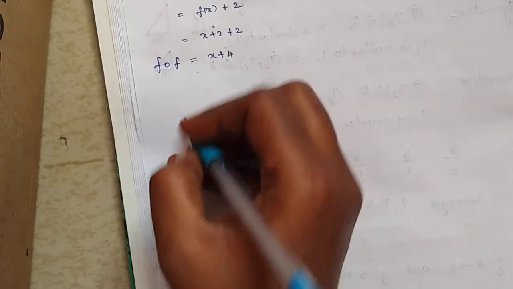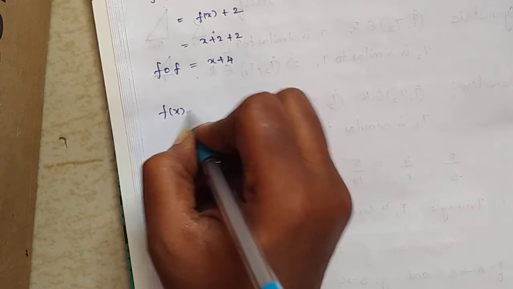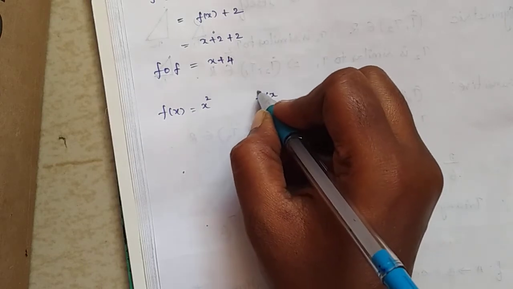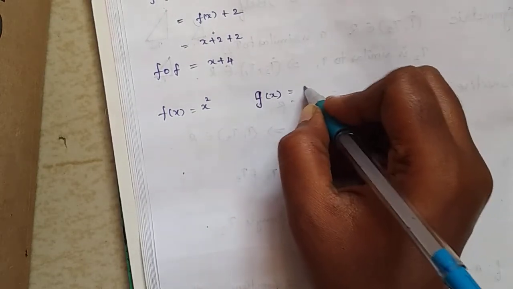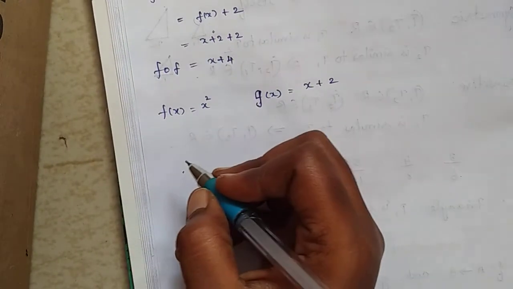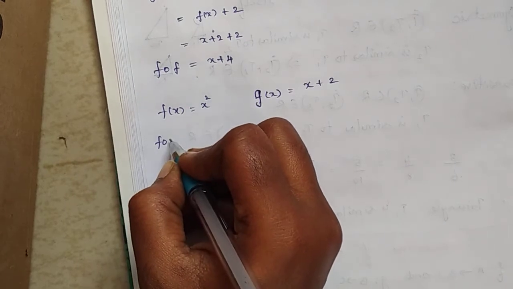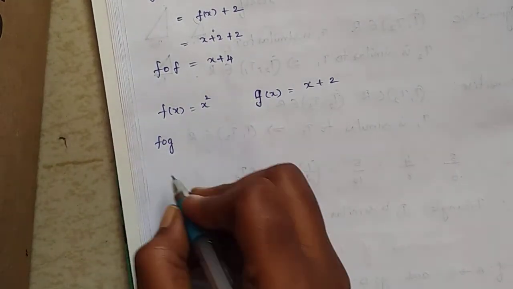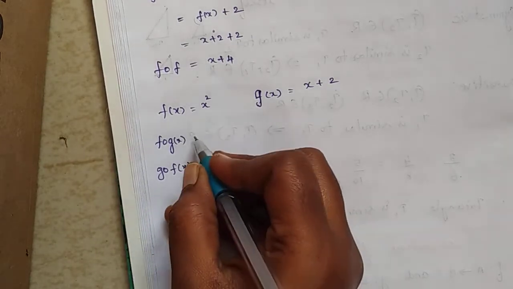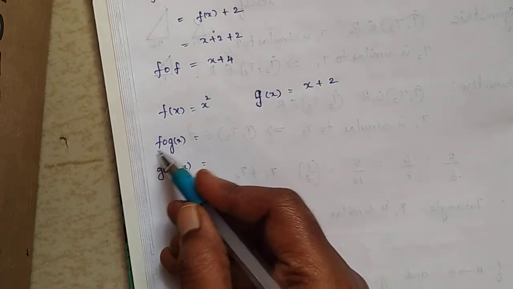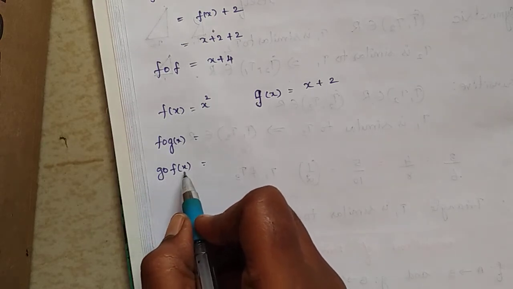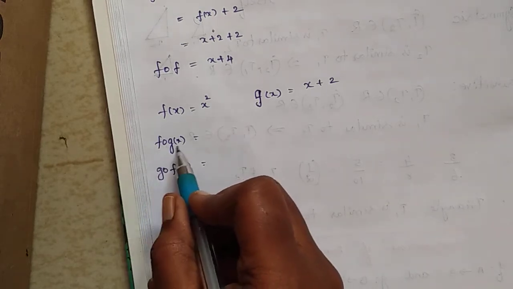Now f of x is equal to x square, and g of x is equal to x plus 2. Now let us check whether f of g and g of f both are same or not. Relating both the functions, we can combine these functions both ways, f of g and g of f.